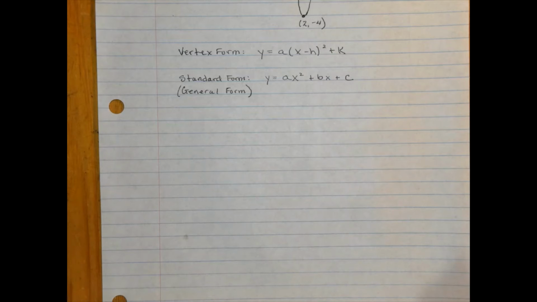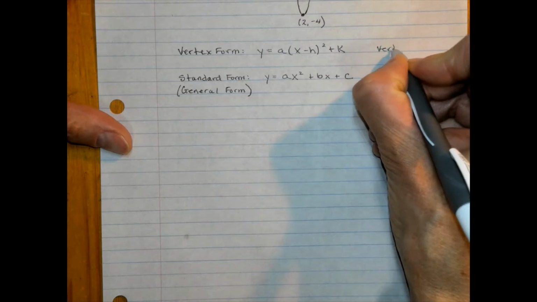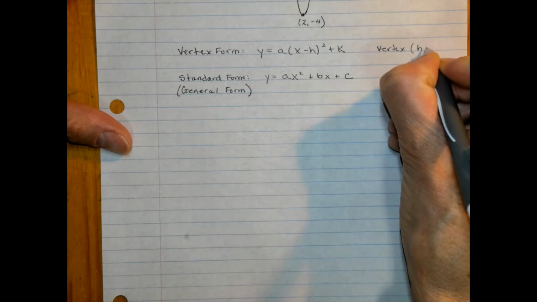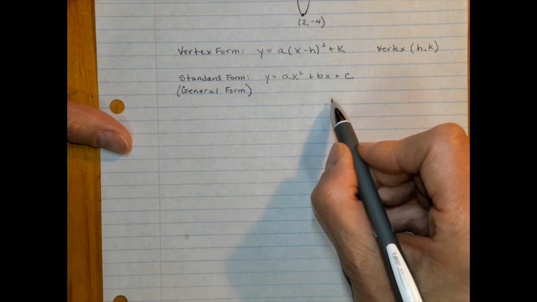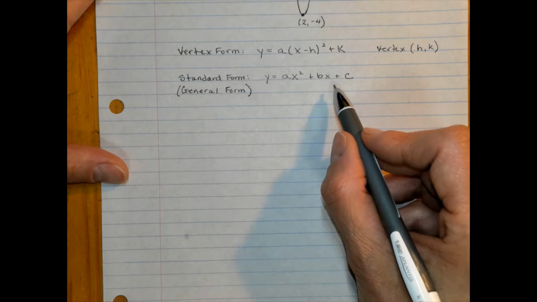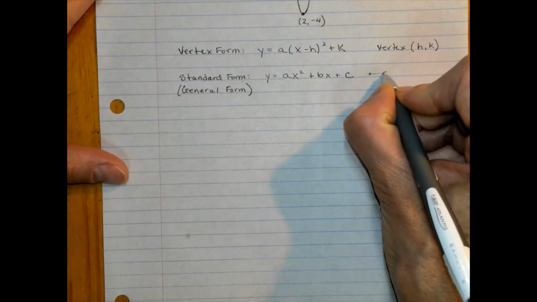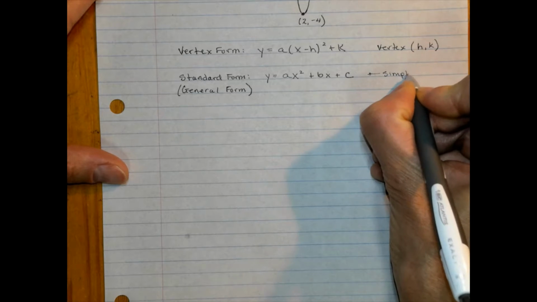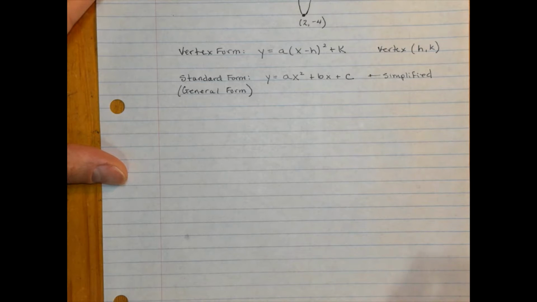So these two look totally different. This one here gives me my vertex. So my vertex is at (h, k), but this one doesn't give me that. It's just general, it's pretty, and we could also look at it as it is simplified. So this here is a simplified form of our quadratic.